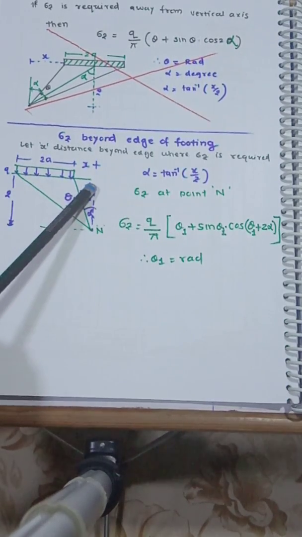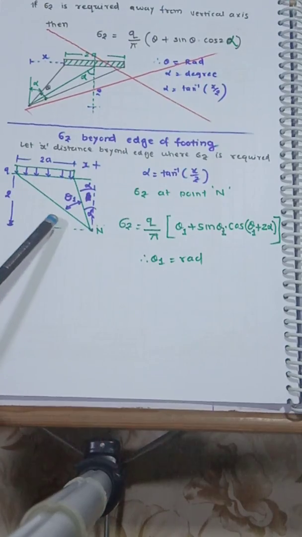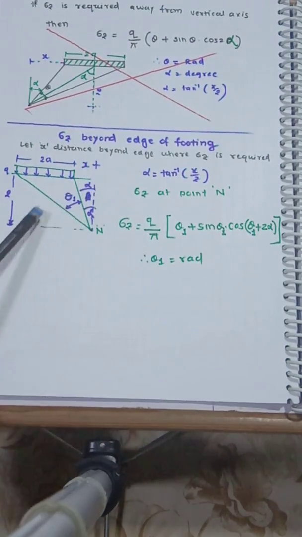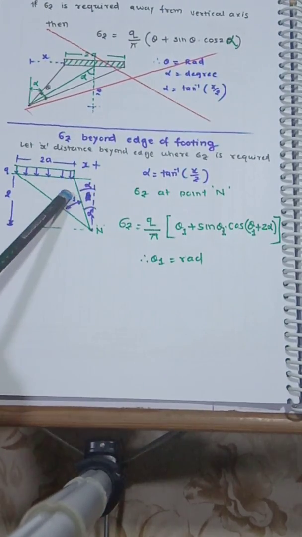So first we'll find out this alpha. Even though this is inside but away from the center, the same figure is there. Alpha will be the inside.